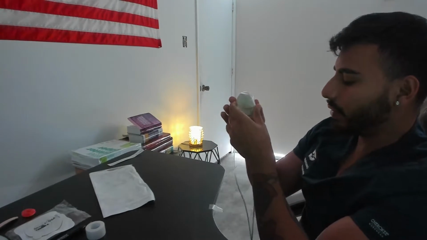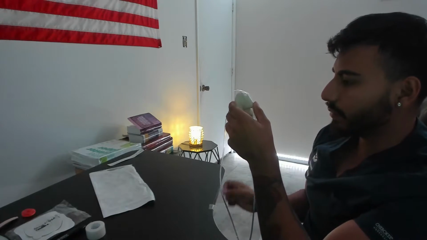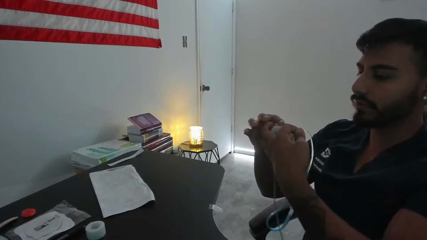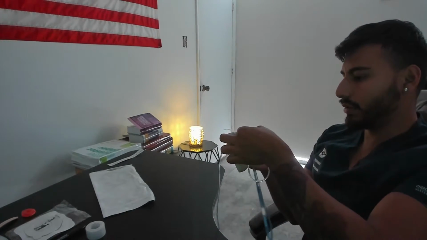Once I do that, I want to use my other piece of tape and attach it to the gown. If this was me, I would attach it just like that. I don't want to attach it too tight. I want to give it some room like this. And then I would pin the tape, not the tube.